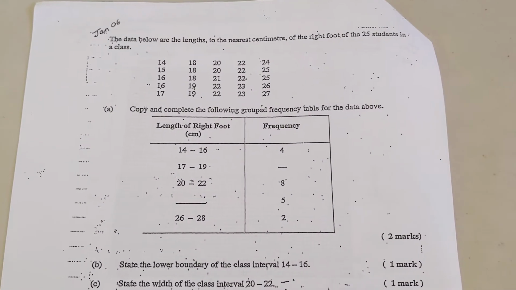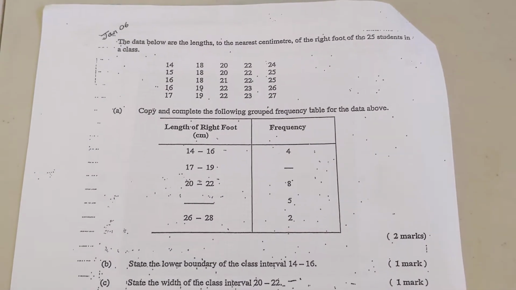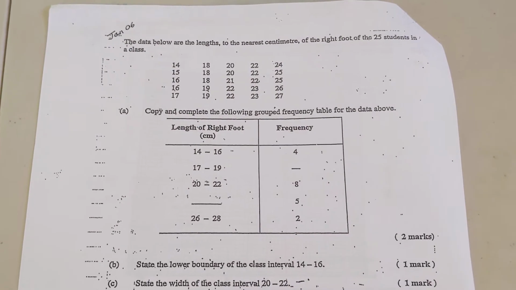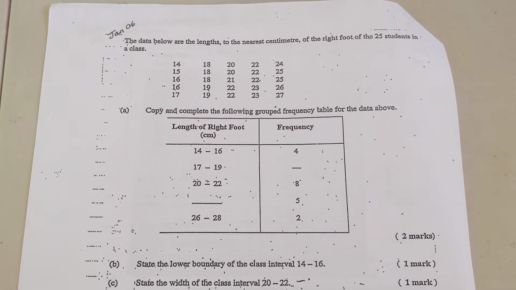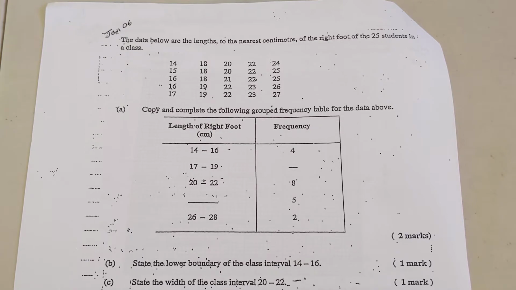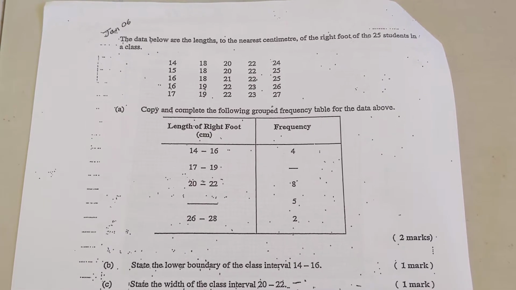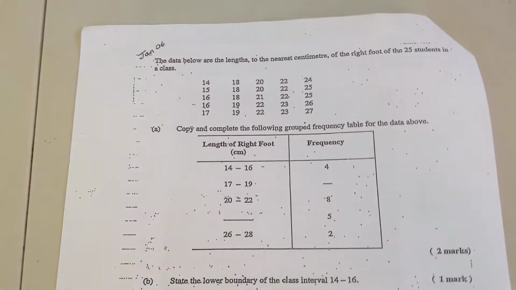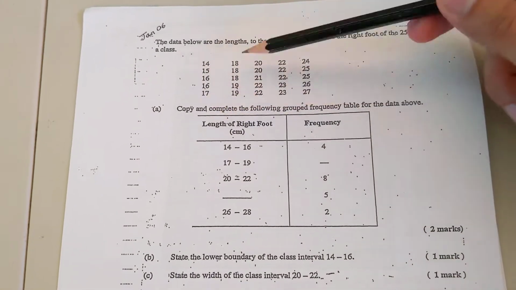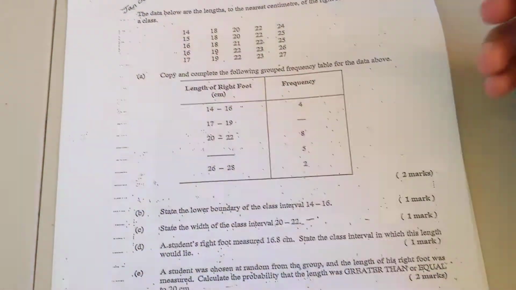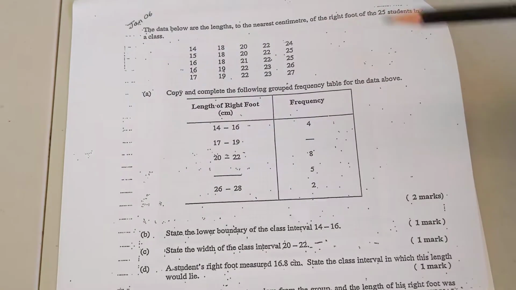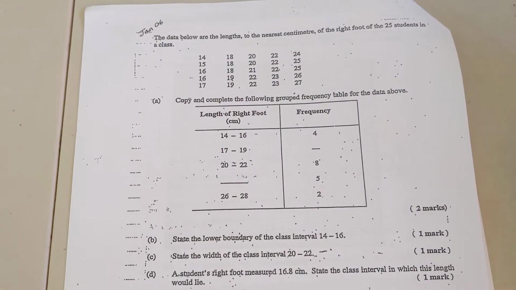It was back in 2006, and it was something they were starting to ask more and more when you look back at some of the more recent exams. So here we have the data below, the right foot lengths of 25 students in a class, and we have 14, 15, and so on all the way up, right? So this is the 25 students. I measure the right foot and I record the data.